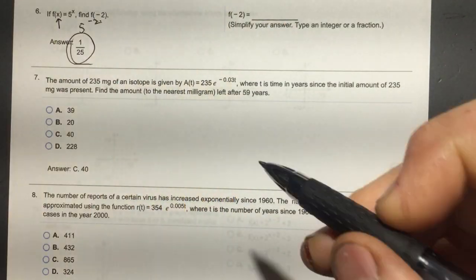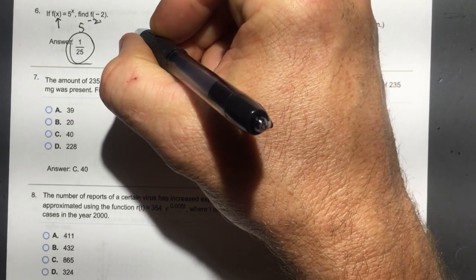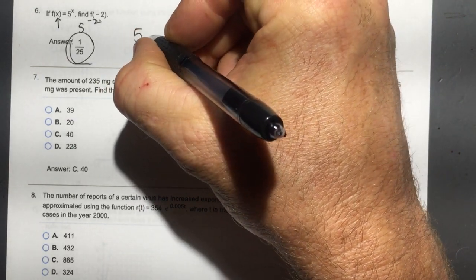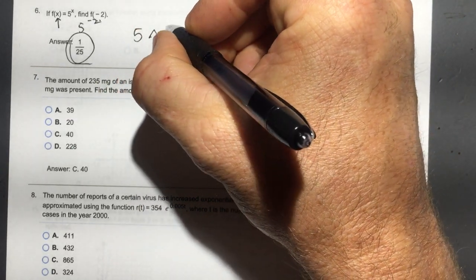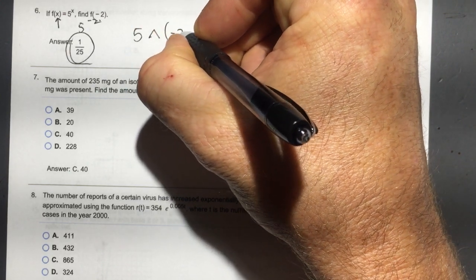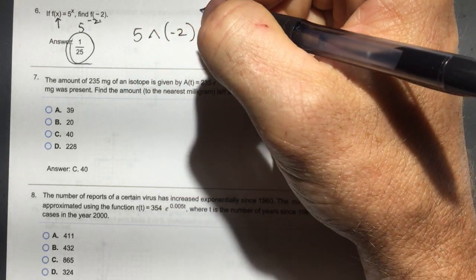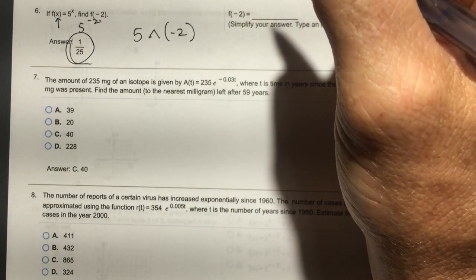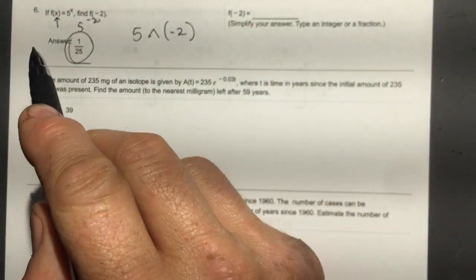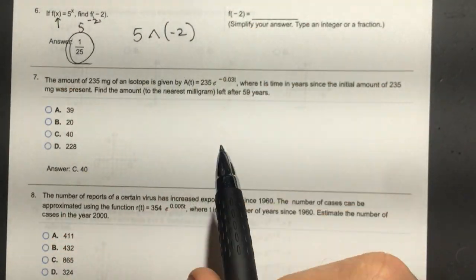Now, again, some of your calculators, when you hit this 5 and the exponent key, you'll just hit negative 2, and you'll need to put that in parentheses more than likely, because if you don't, it could come out wrong. So you practice this and make sure you know how to punch these in.